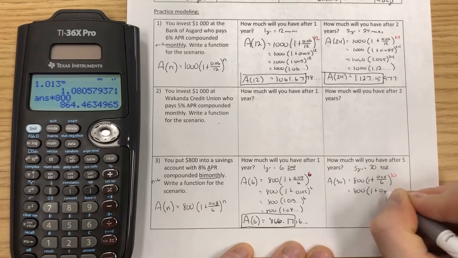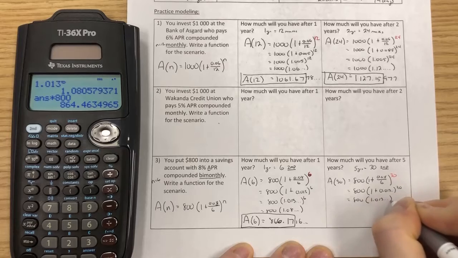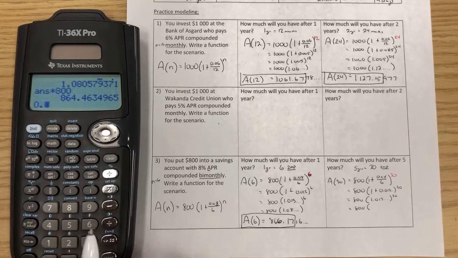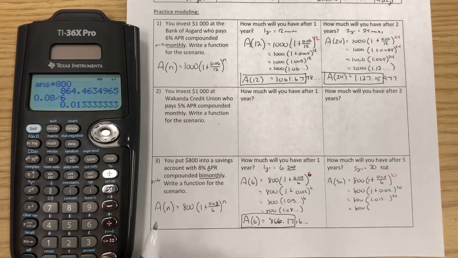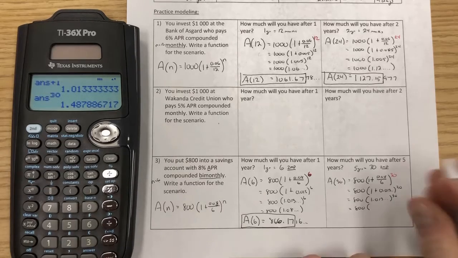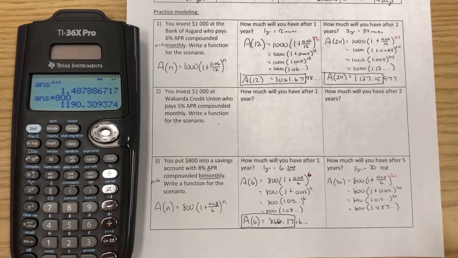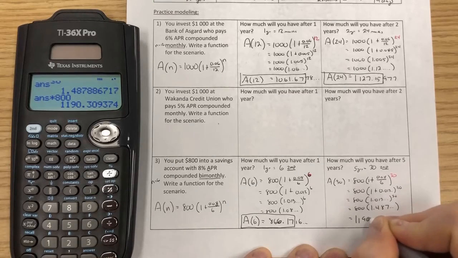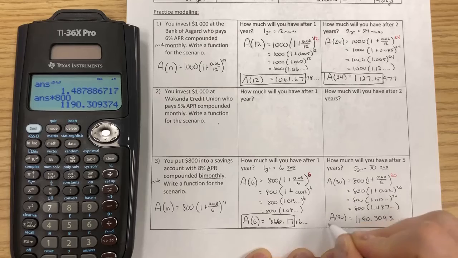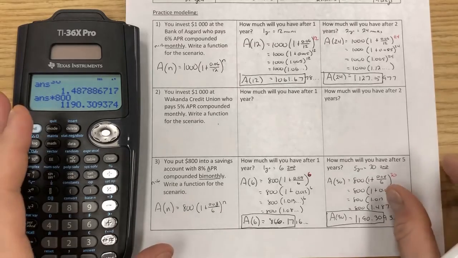So 1 plus 0.013, 800, 1.013. So this is going to be 800 times, let's see, 0.08 divided by 6 plus 1 raised to the 30th. We get 1.487, keeps going. I'm going to multiply that times 800. And we get 1,190.30. Almost got that next one out. Boom. And there we go.